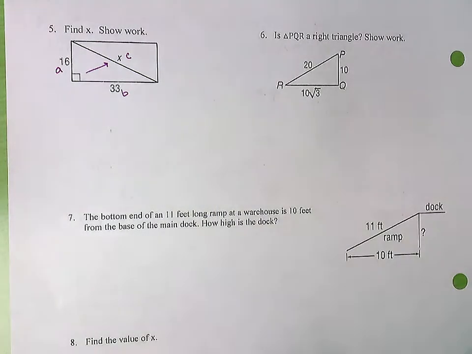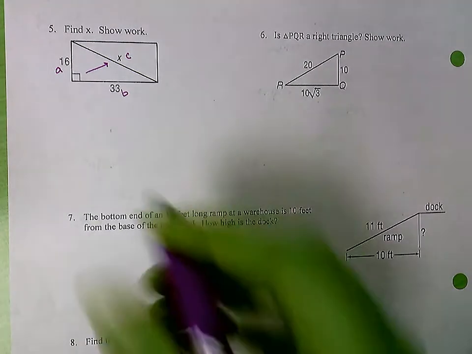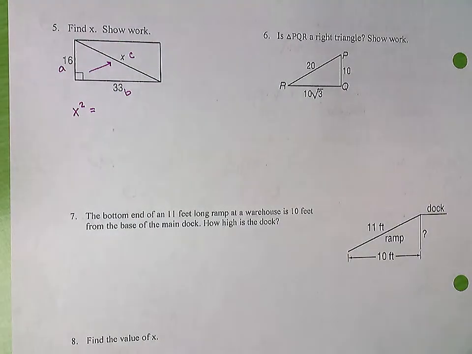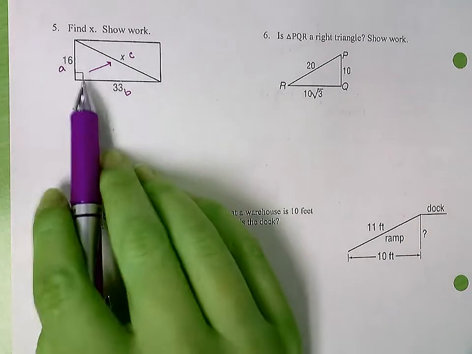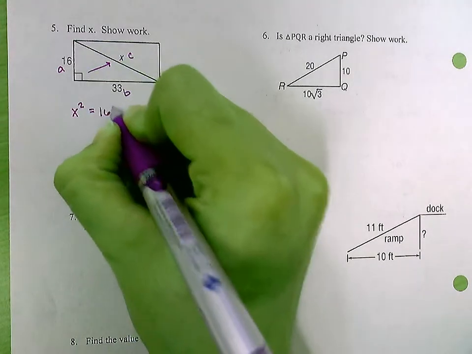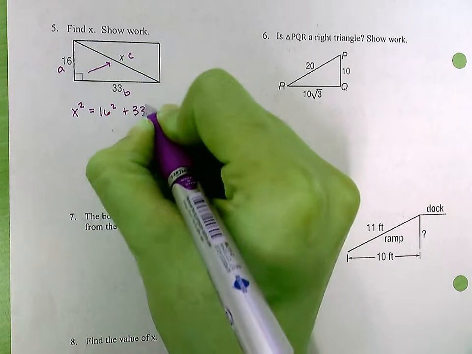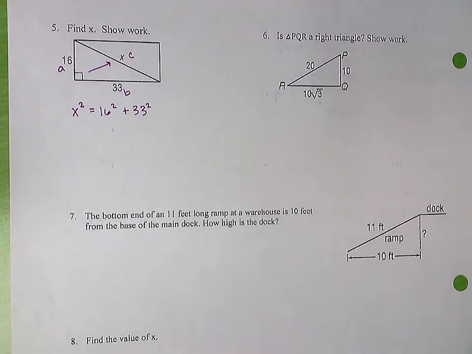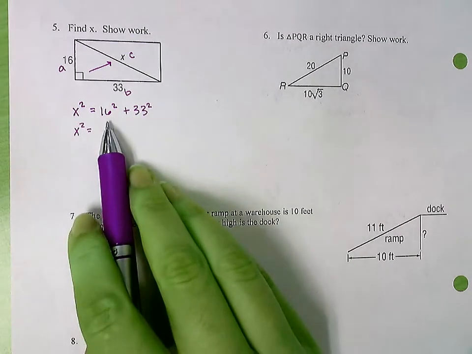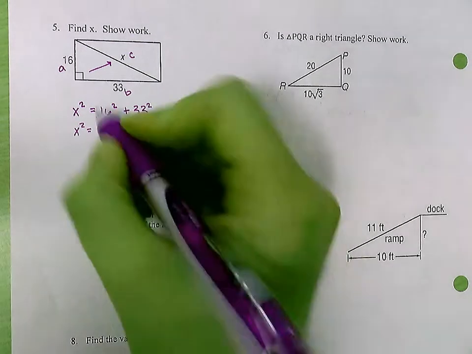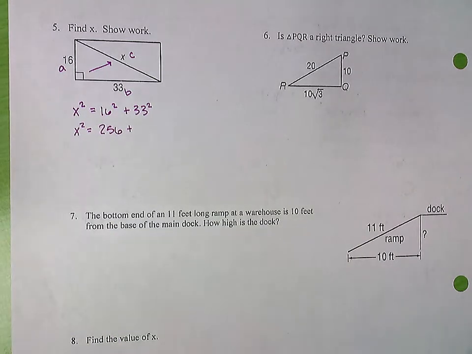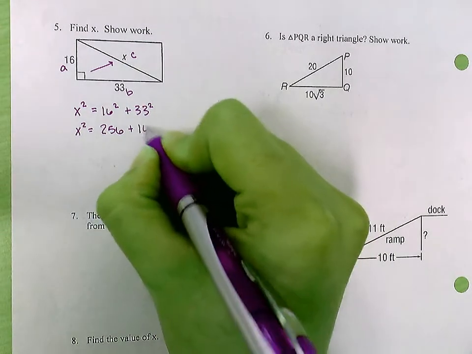Okay, so keeping up with writing C on the left, I'm just going to do it that way. So we can have x squared is equal to, and yes, this is a right triangle, so I can say equal to because of that 90-degree angle there. 16 squared plus 33 squared. Okay, just simplifying, we'll take 16 squared is 256 plus 33 squared is 1089.